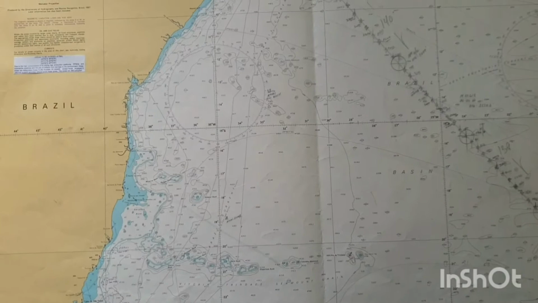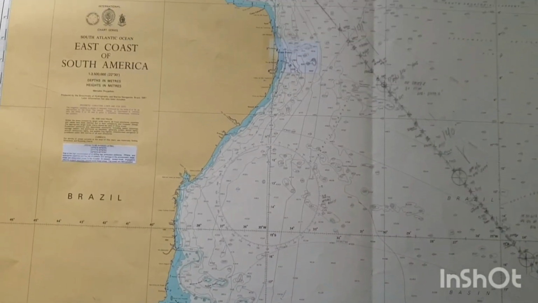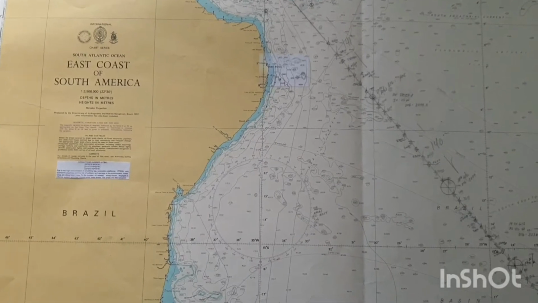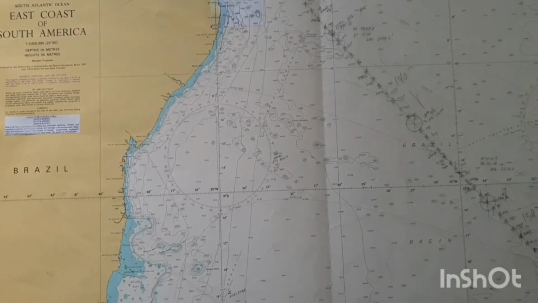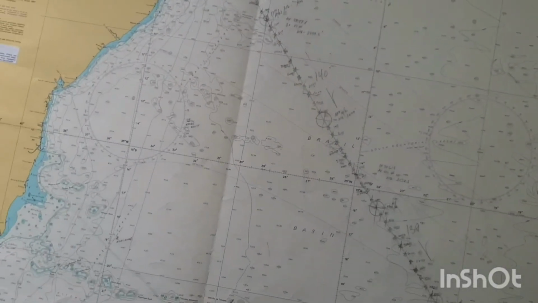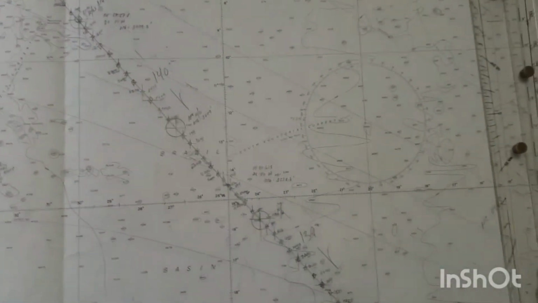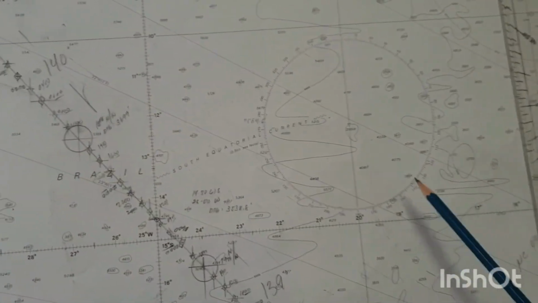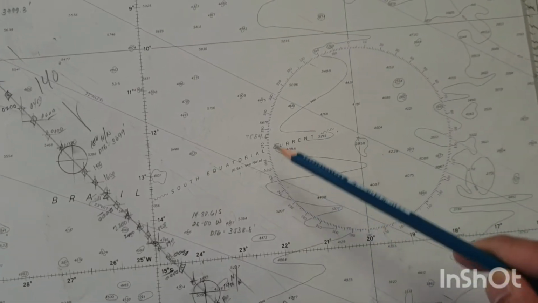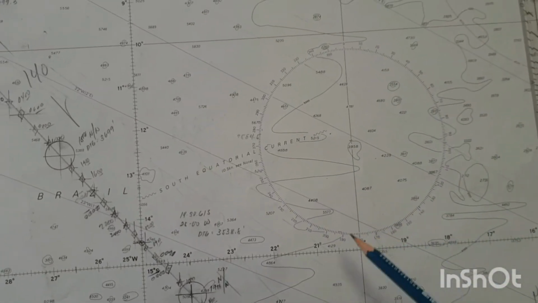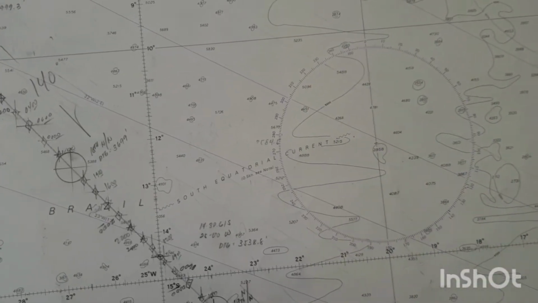As I mentioned before, the mnemonic chart cannot be used for navigation, and this chart can be used for navigation. How do we know that this can be used for navigation and what information is available here? First of all, the main important thing that you need is the compass rose. Compass rose is a circle on the chart which marks 0 to 360 degrees.